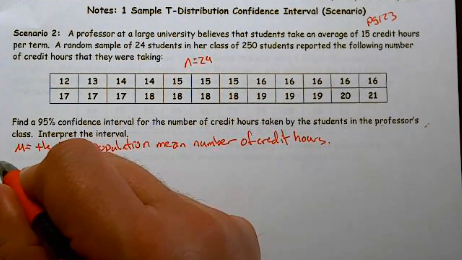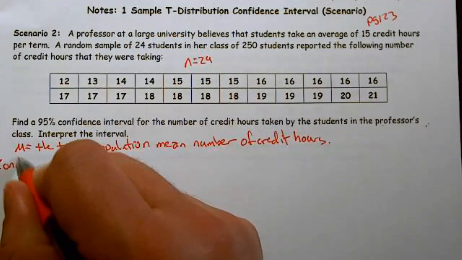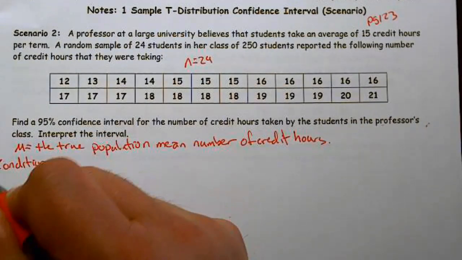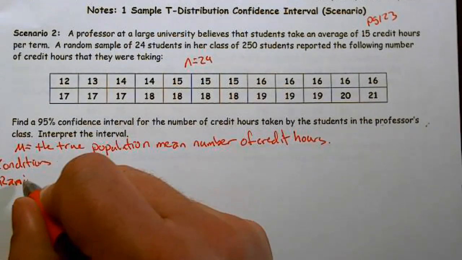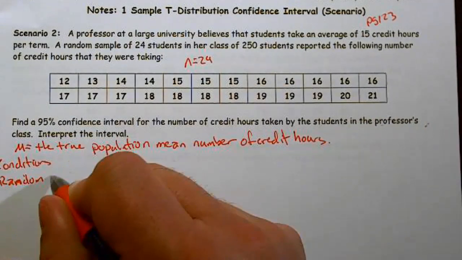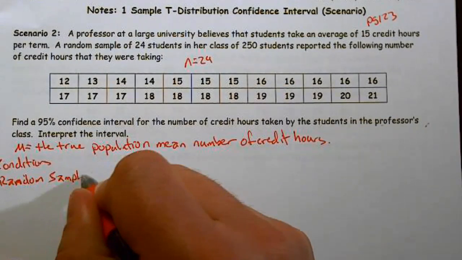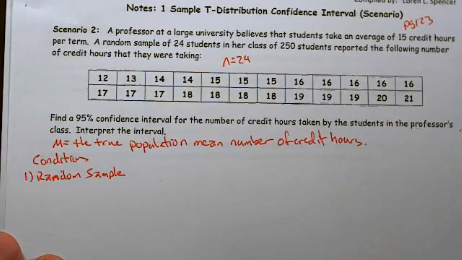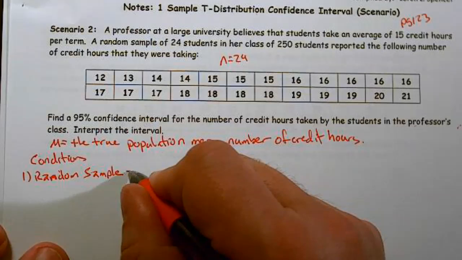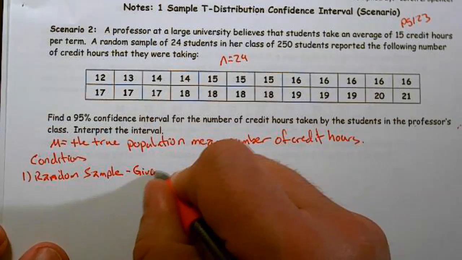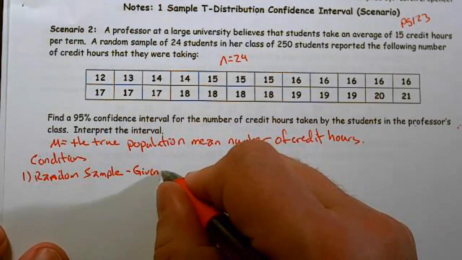And the next thing we need to do is conditions. The first condition, random sample. It's almost always given. I've never seen it not. If it isn't given, you're going to say random sample is assumed. We're going to hope that they were smart enough to take a random sample. So random sample given, and they just happen to tell us, in this case, N equals 24.